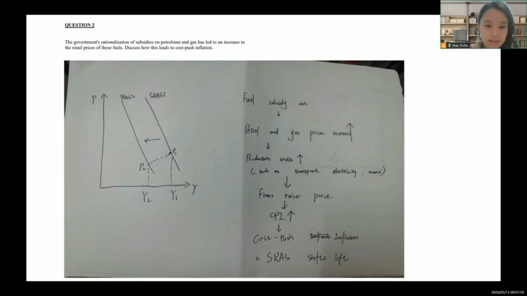Now look at the AS-AD diagram on the left. It shows the same idea. The short-run aggregate supply curve shifts left from SRAS1 to SRAS2. A left shift means higher cost. As a result, the price level goes up from P1 to P2, and real output falls from Y1 to Y2. That's exactly what cost push inflation looks like in the model.